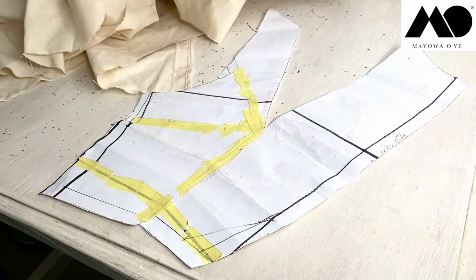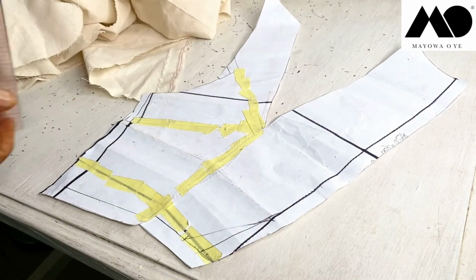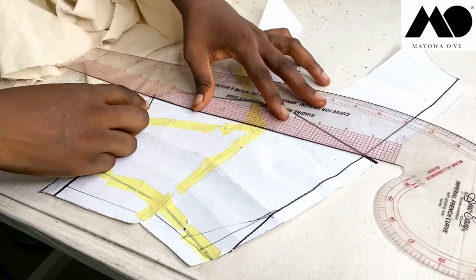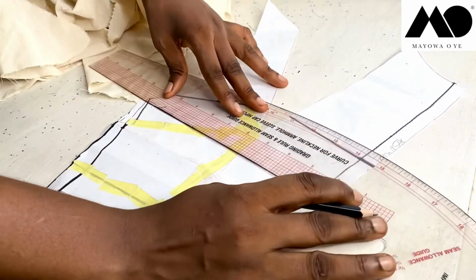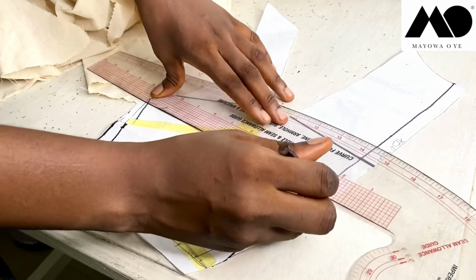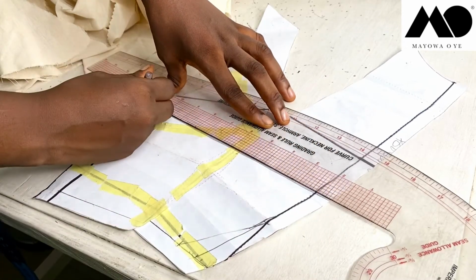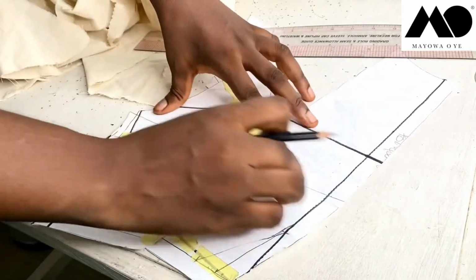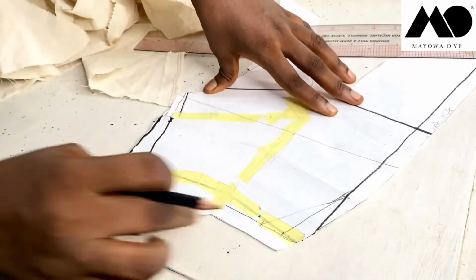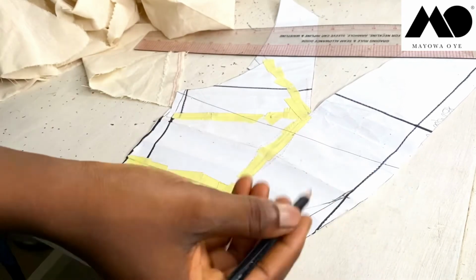You can just draw a line here, that is your armhole level here. At your armhole level here, just draw a line straight, and this will serve as the back. So just from here down will serve as the back. You're not going to have any opening, except you want that.